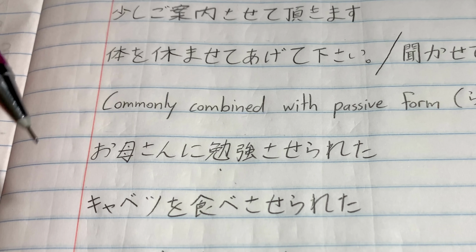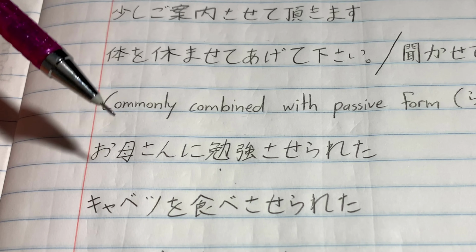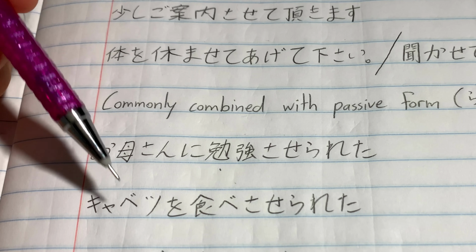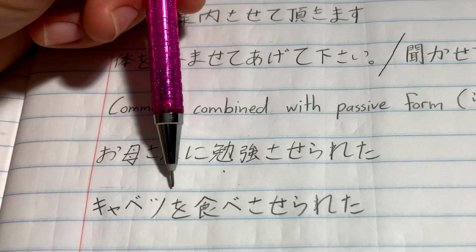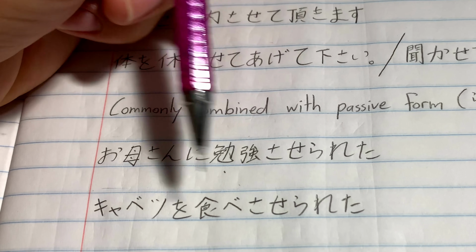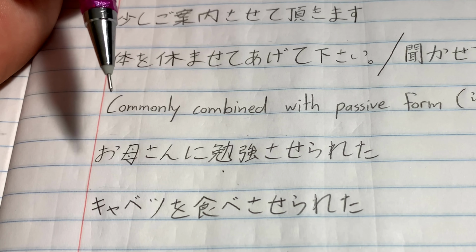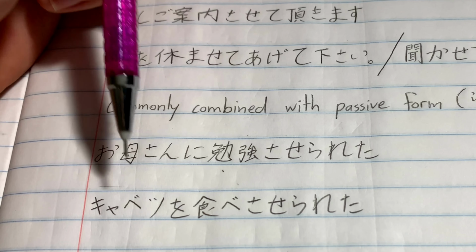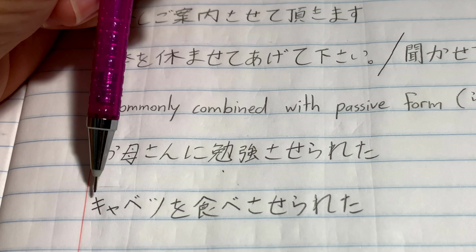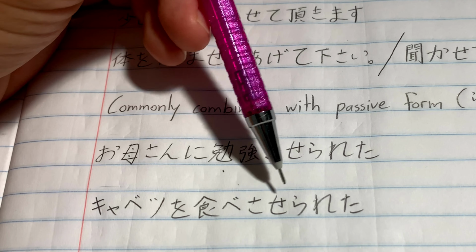Another common example could be if you're being forced to eat something you don't like to eat. Like little kids, they don't like to eat their vegetables oftentimes. So in this example, we have キャベツを食べさせられた. I was forced to eat cabbage. This is common for me. When I was really small, I didn't like cabbage. So キャベツを食べさせられた.